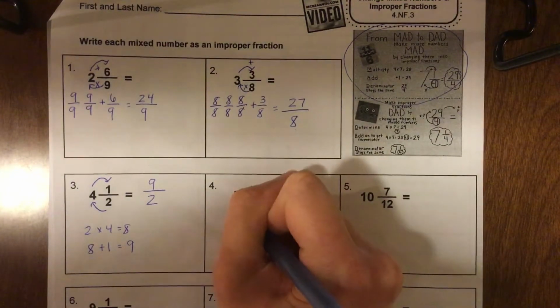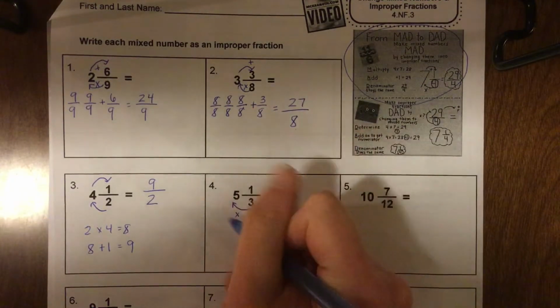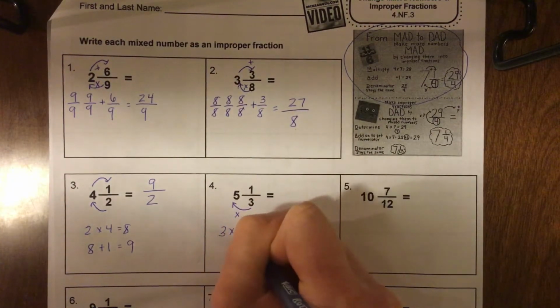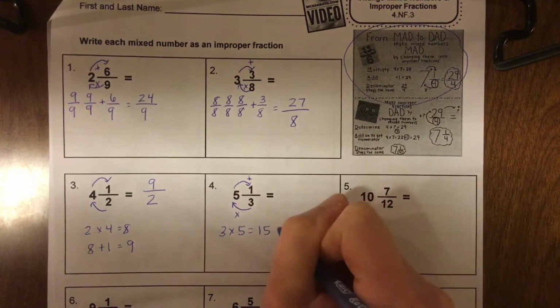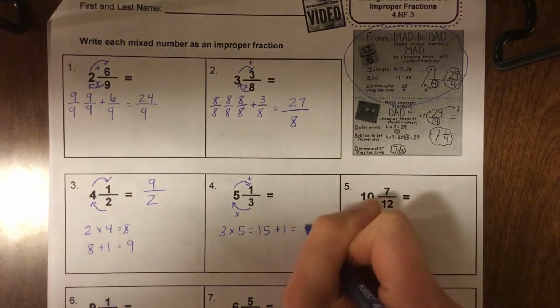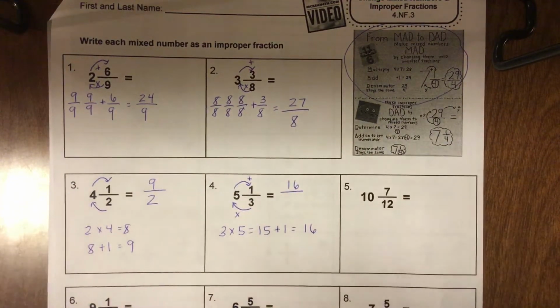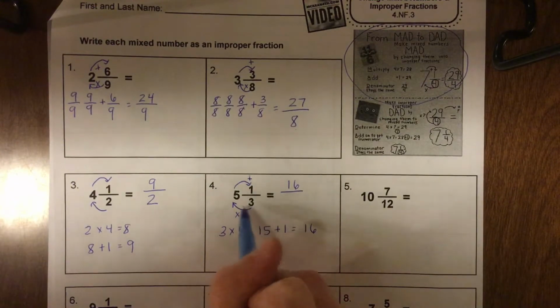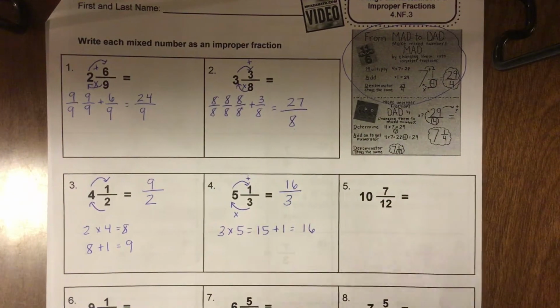Number 4, I'm going to do 3 times 5, 15. And I'll write that 3 times 5 equals 15. And I'm going to add the extra, so plus 1 more, to get 16. So the numerator, or the part I'm focusing on, is 16. My equal parts in the whole is 3, 16/3.